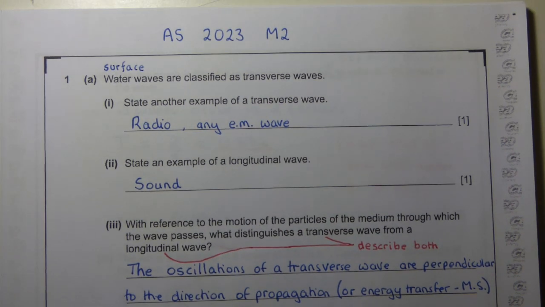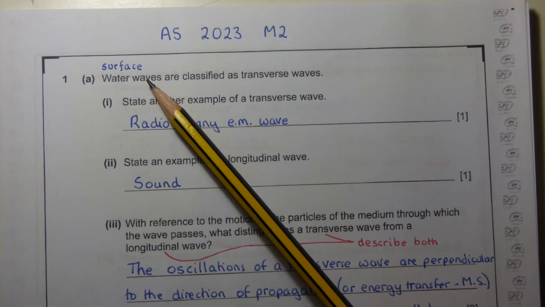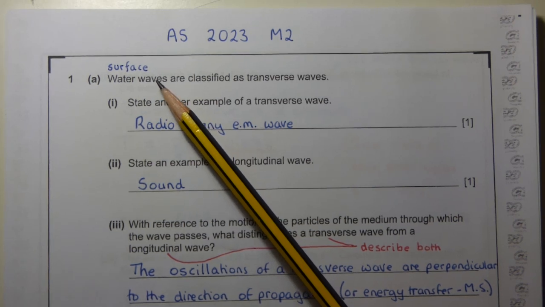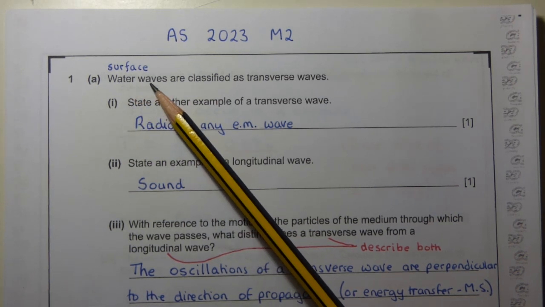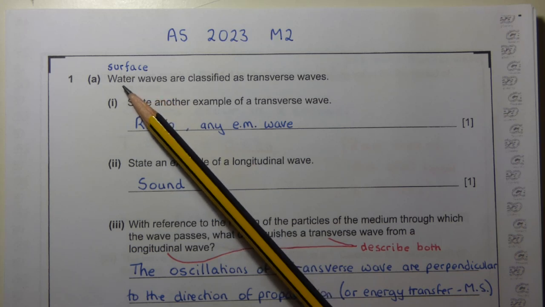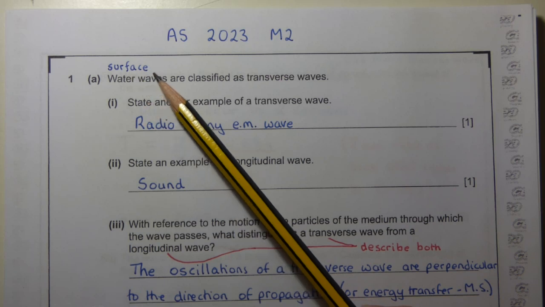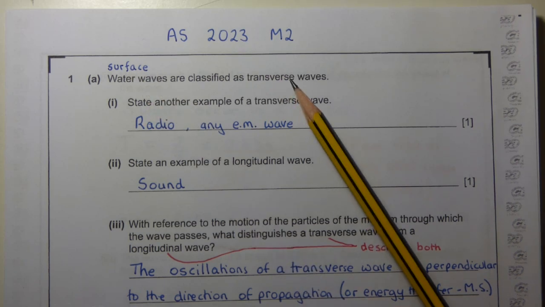If you talk about water waves as being transverse, strictly speaking, you should talk about surface water waves. Some exams do, this one doesn't. It's just that you can get sound, of course, in water. And if sound is in water, it is not transverse, it is longitudinal. So a surface water wave, if you're being absolutely fussy.